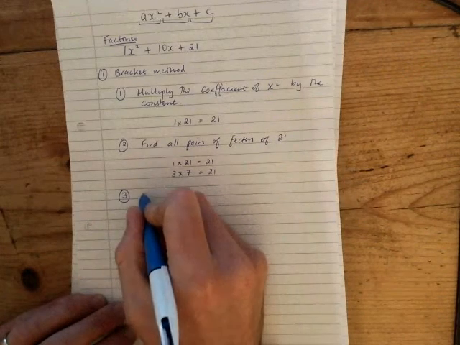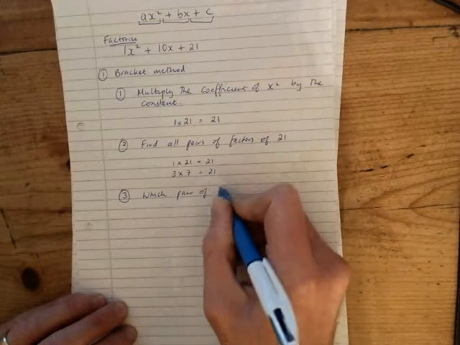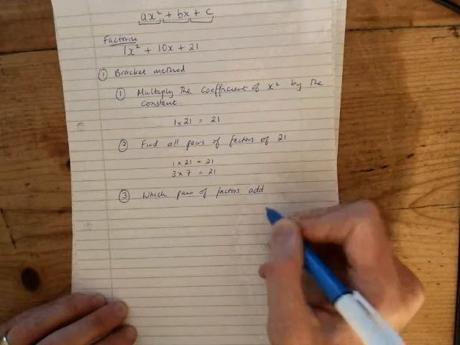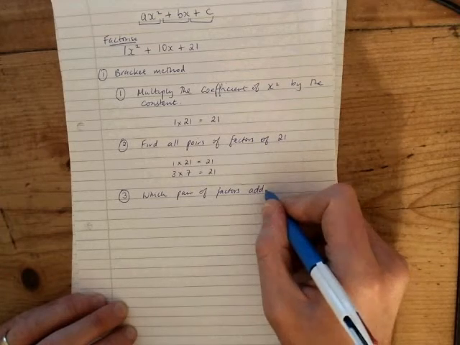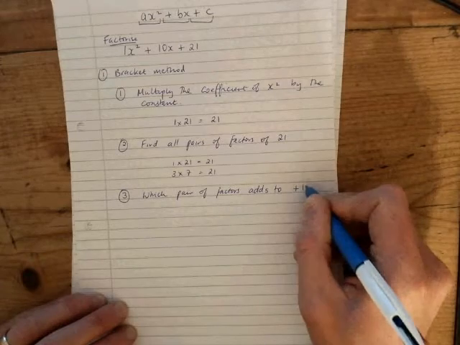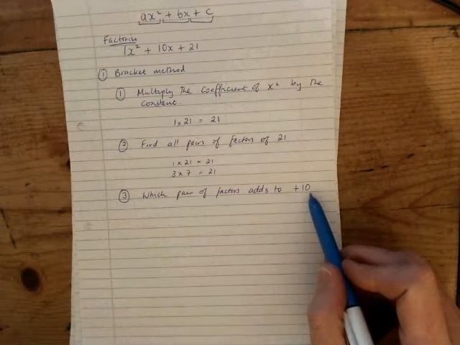Step number 3: which pair of factors adds to plus 10? You're rightly asking, where did we get this plus 10 from?